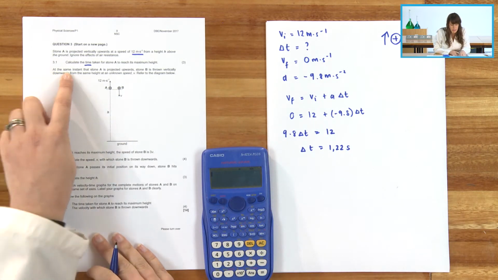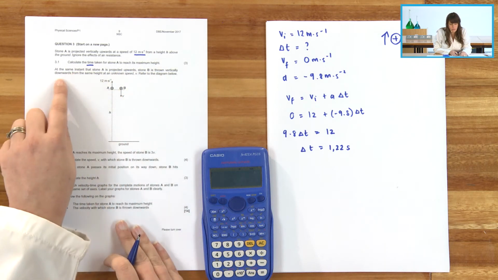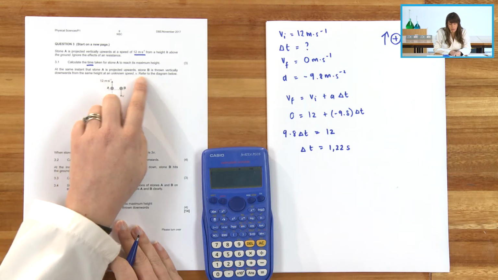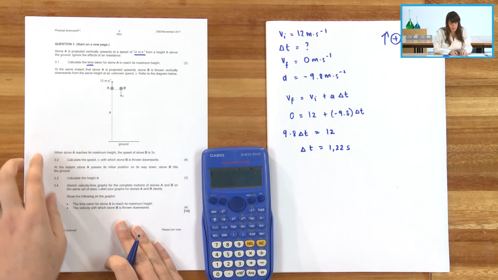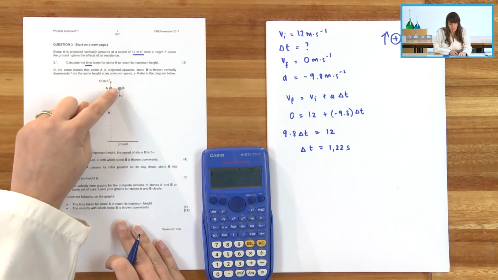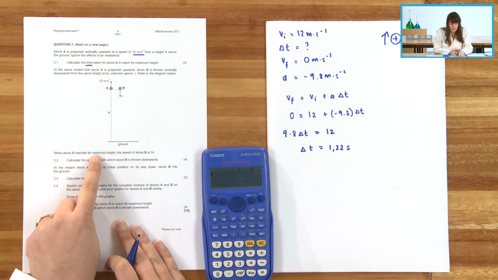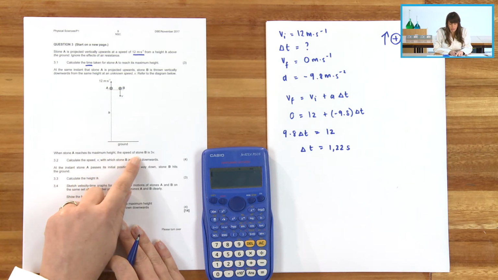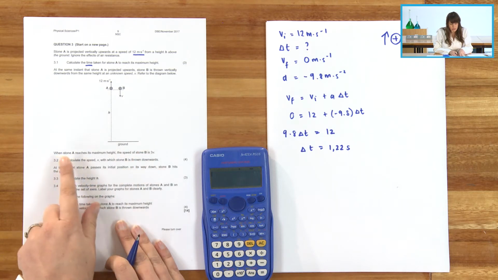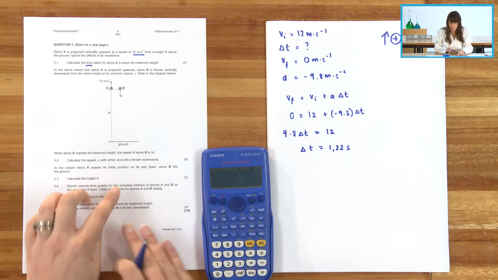It then says, at the same instant that stone A is projected upwards, stone B is thrown vertically downwards from the same height at an unknown speed v. Refer to the diagram below. And here's our diagram. We can see as A is thrown upwards, B is thrown downwards. When stone A reaches its maximum height, the speed of stone B is 3v. 3.2 says, calculate the speed v with which stone B is thrown downwards.